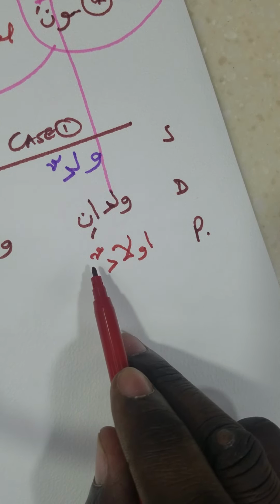When you look, there is nothing similar between walad and awladun. No connection. Awladun and waladun. So it shows you this is a complex noun. No easy pattern.